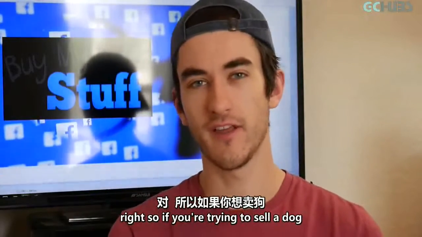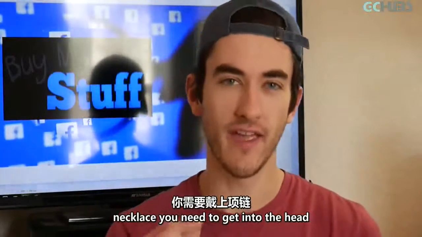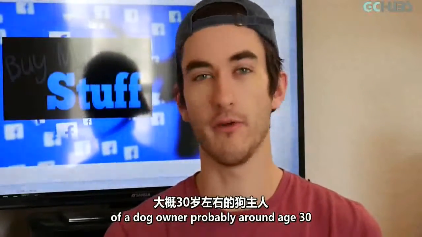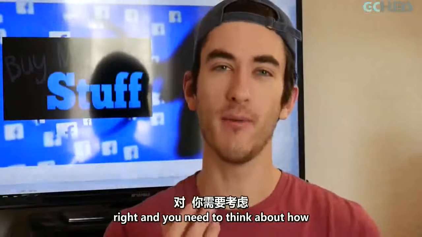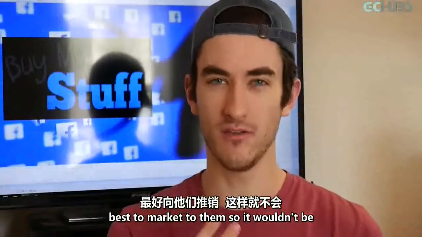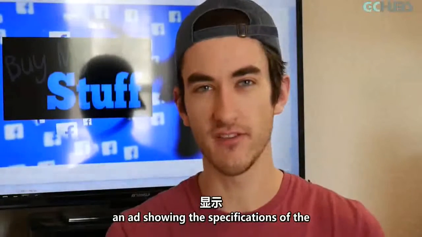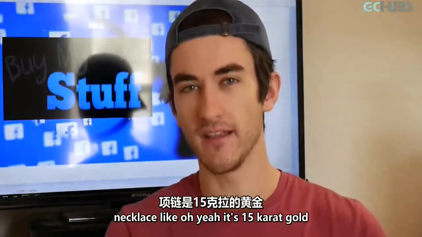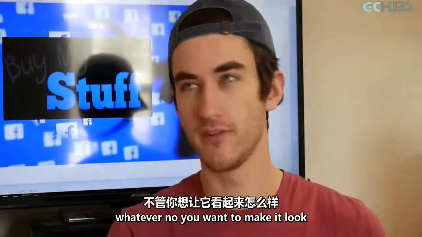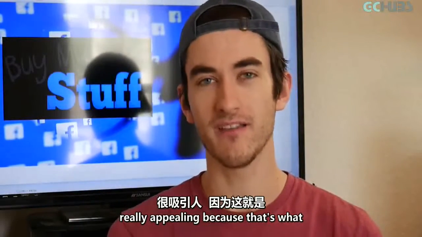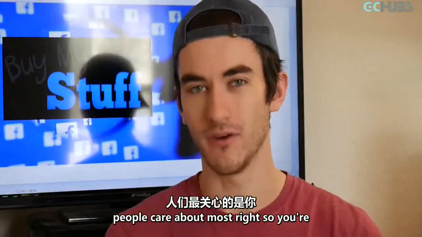So if you're trying to sell a dog necklace, you need to get into the head of a dog owner, probably around age 30, right? And you need to think about how best to market to them. So it wouldn't be an ad showing the specifications of the necklace, like, oh yeah, it's 15 karat gold, whatever. No, you want to make it look really appealing because that's what people care about most, right?